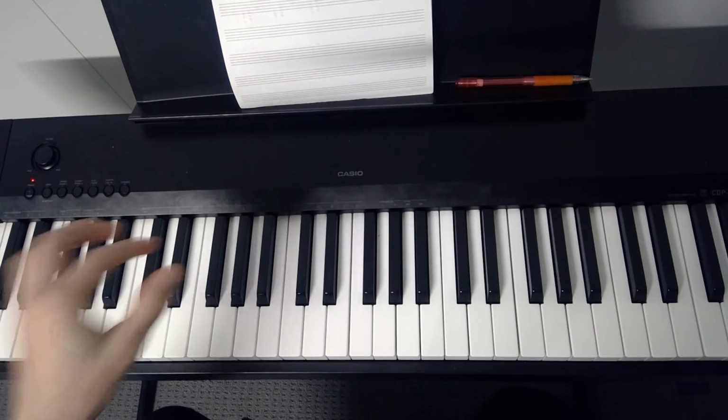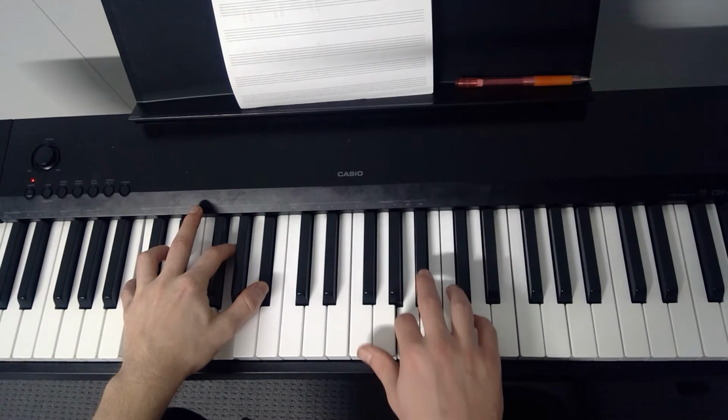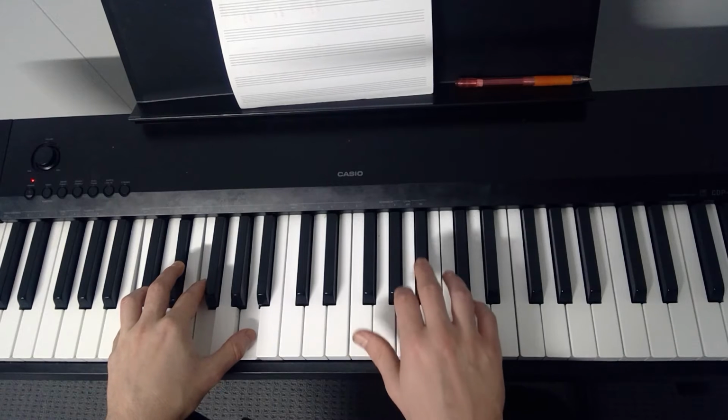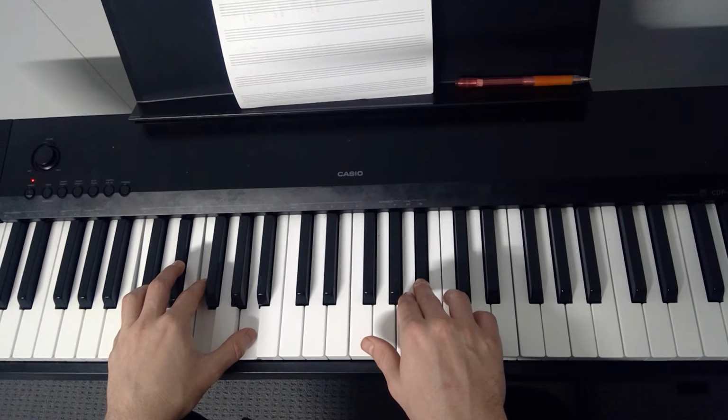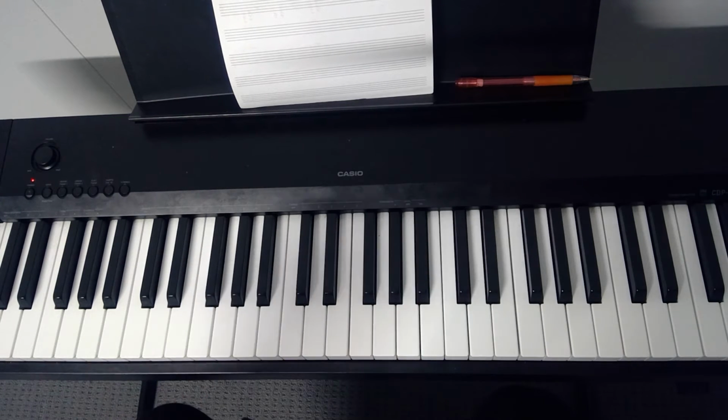Now, if you do play an A over C minor 7, just resolve it up to the minor 7. And if you do play the B flat over F7, just resolve it down to A.